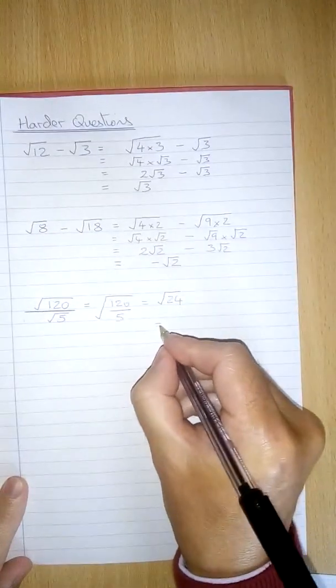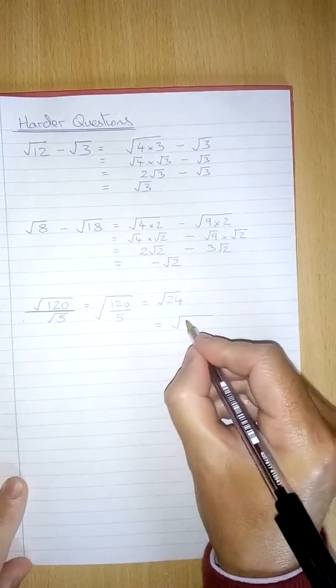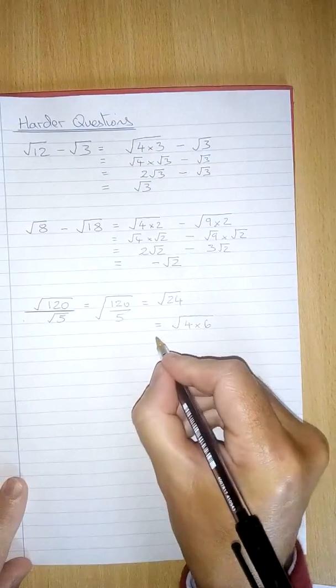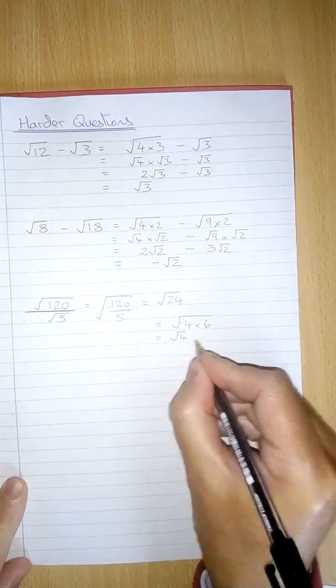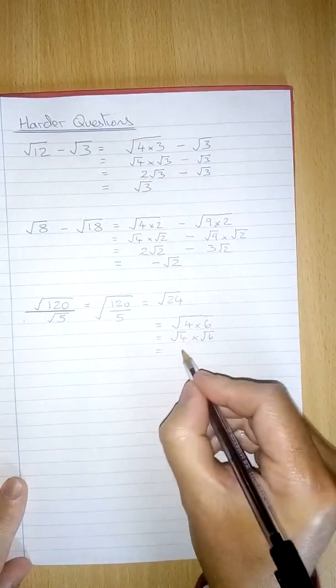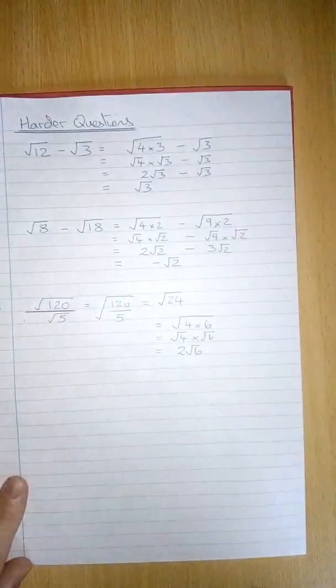So again, you're looking for what square number goes into 24. It would be 4 times 6. We split that into the square root of 4 times the square root of 6. And we know that answer comes out as 2. So it comes out as 2 root 6.